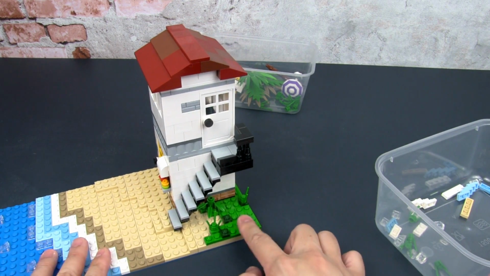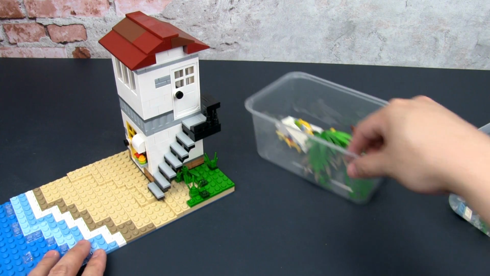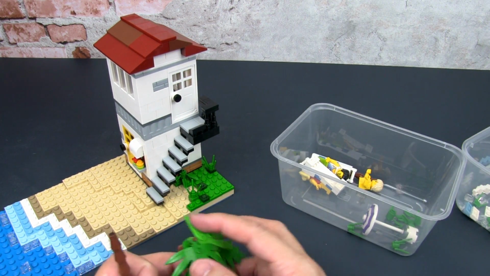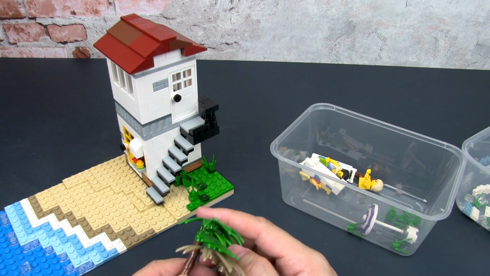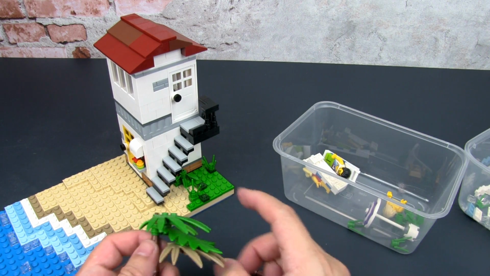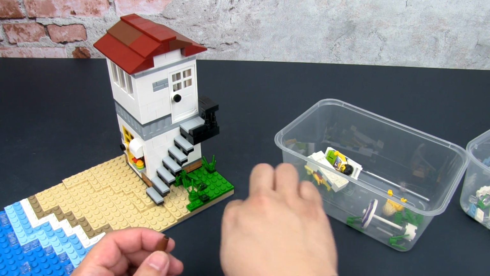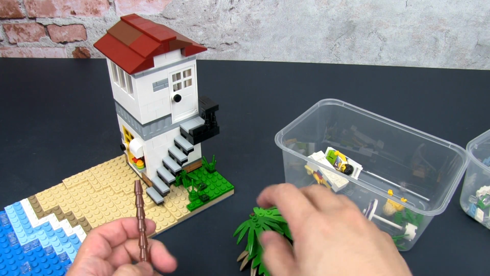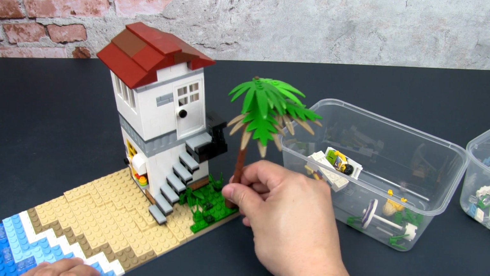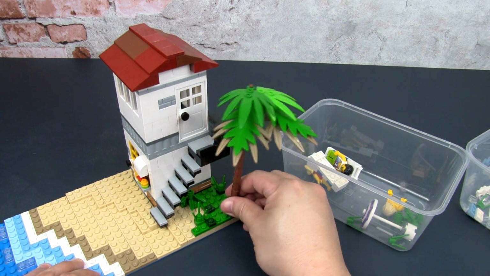I left a space here deliberately because I do have a tree. In this case, it's a palm tree of sorts. So I can put this together here. Maybe we can even go high. Since the house is not short, we can do something like that and put the tree right here in this corner.